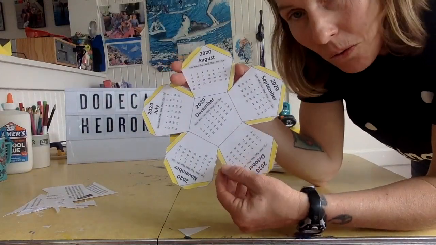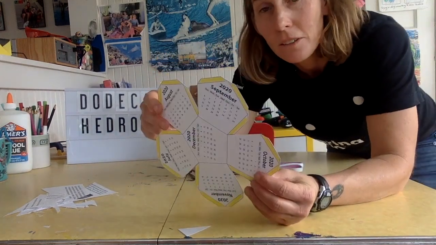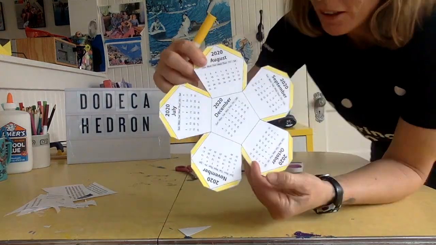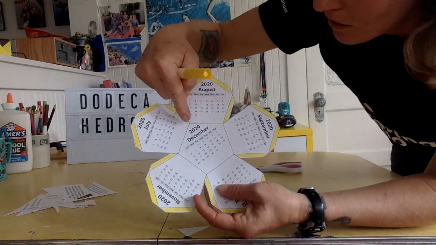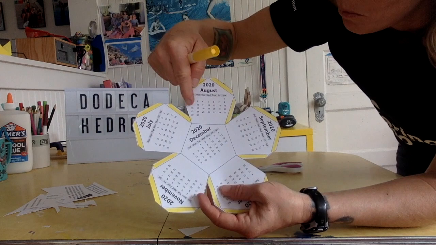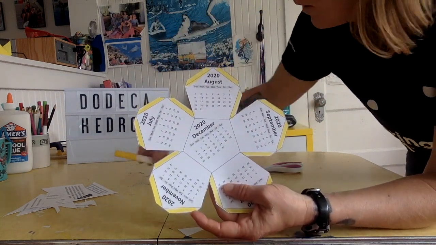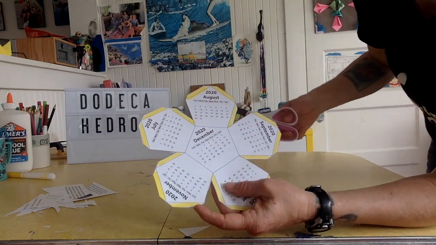All right, so once you have this cut out, I took a yellow marker and colored in all over these tabs right here, because I was hoping you didn't cut those off. You need those, all right? If you did, it's not the worst thing in the world.